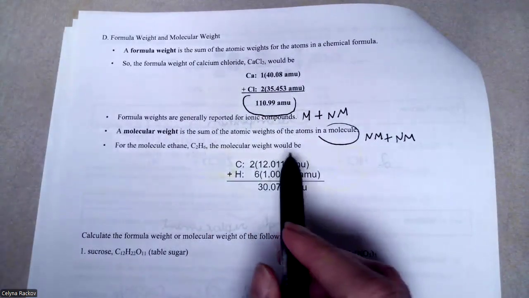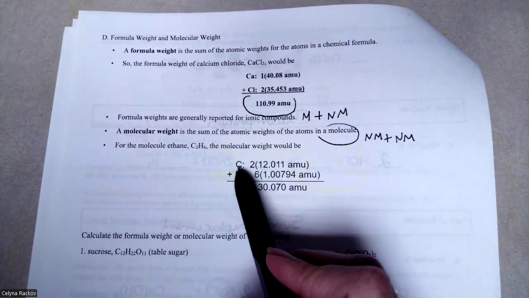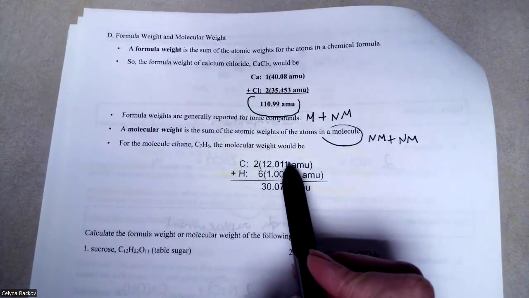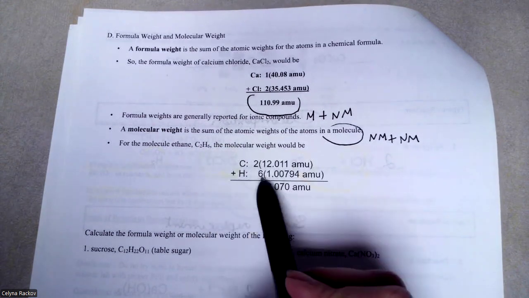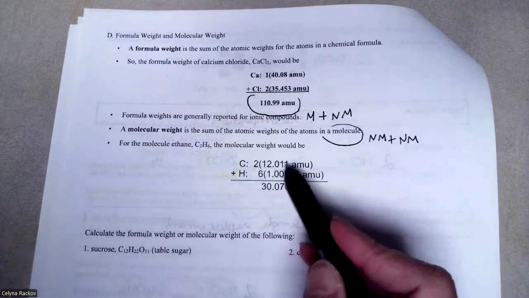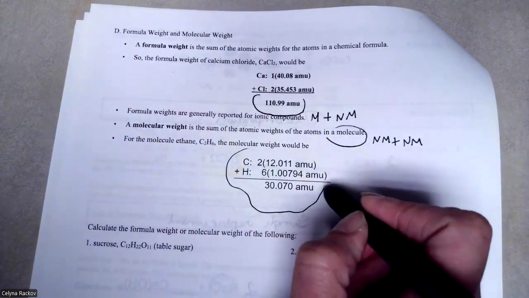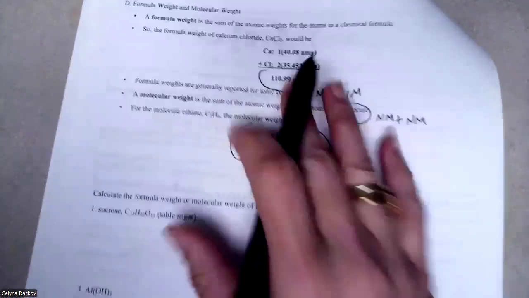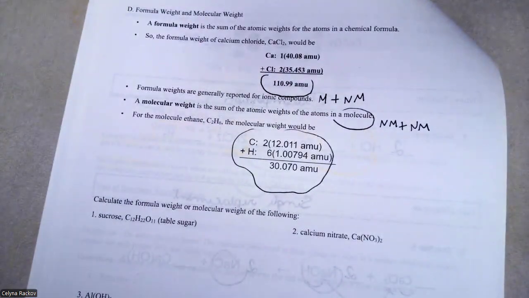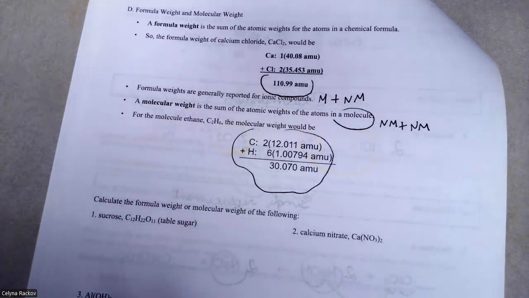I'm gonna round it here. So how many carbons do we have here? 2, so 2 times 12.011, plus 6 times 1.008 here. You have 30.07 atomic mass units. How you find the formula weight and molecular weight? The math is the same, right? Just change the name.